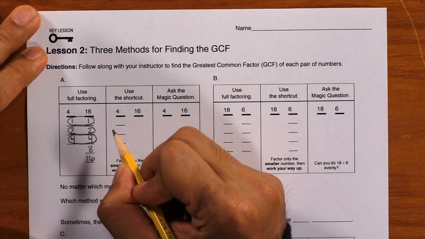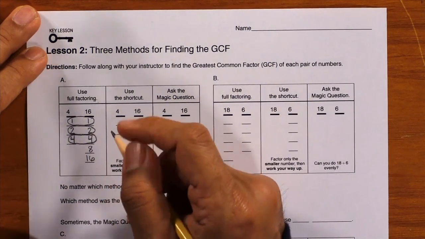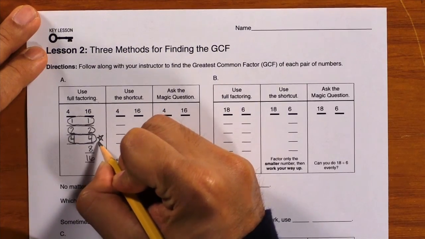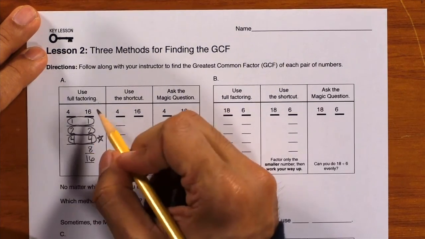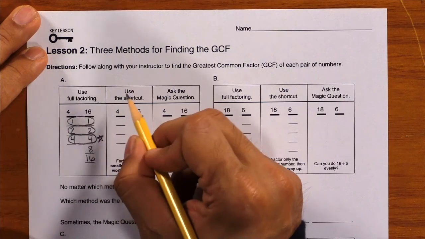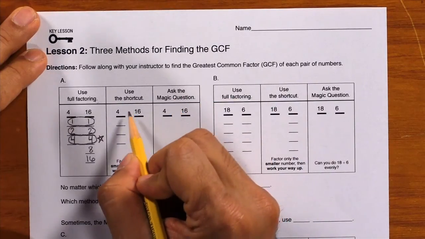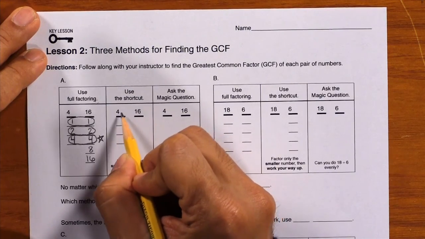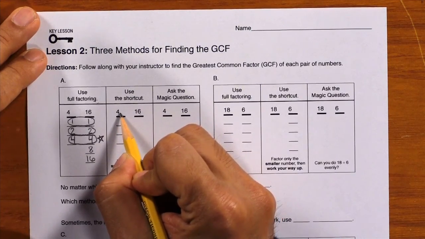Now, what is the greatest common factor? And it's pretty obvious. The greatest common factor is 4. That's using full factoring. Let's move on to the shortcut. It turns out that when you're finding the GCF between 2 numbers, you don't need to factor both numbers. You only need to factor the smaller one. So in this example, don't factor the 4 and the 16, just factor the 4, which is the smaller number.